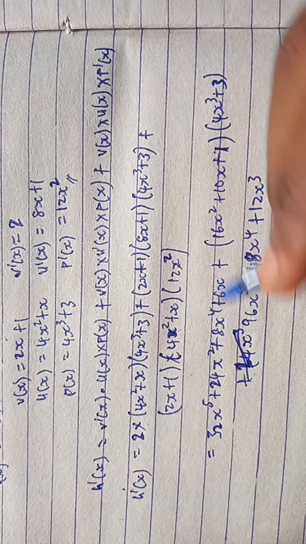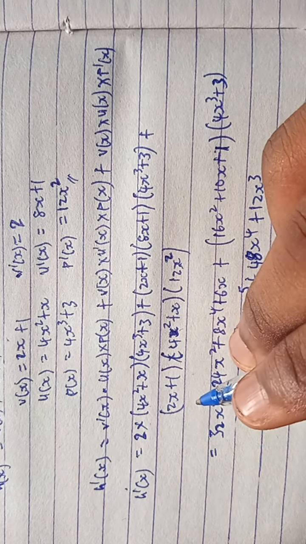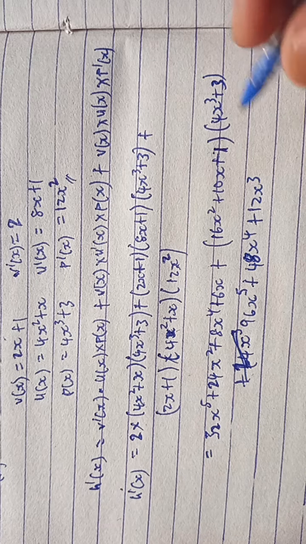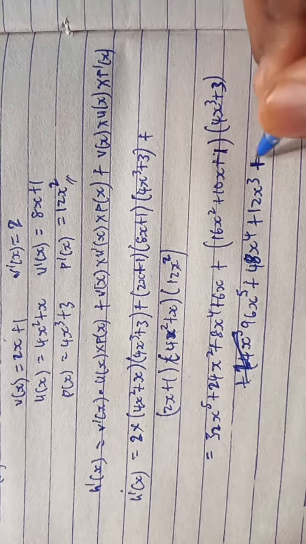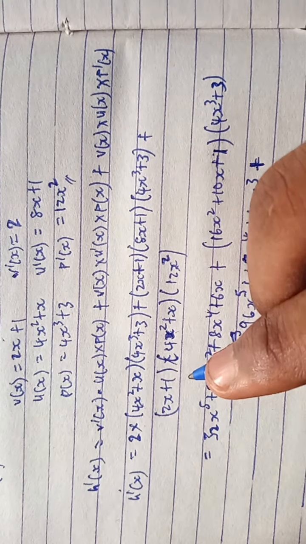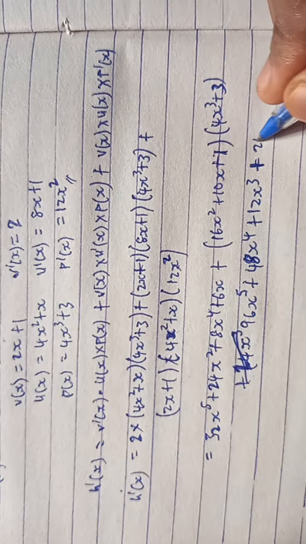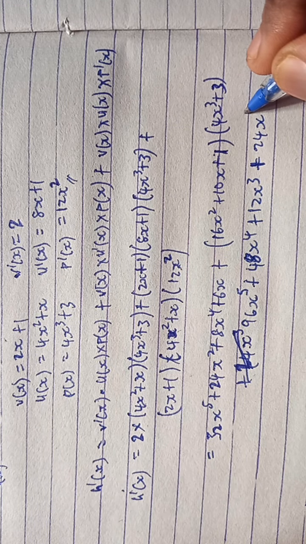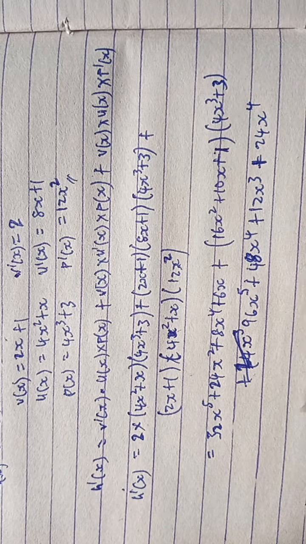Then we'll have 24x cube times x. What will we get? So guys, we'll get 24x cube times x. We'll get 24x power 4.